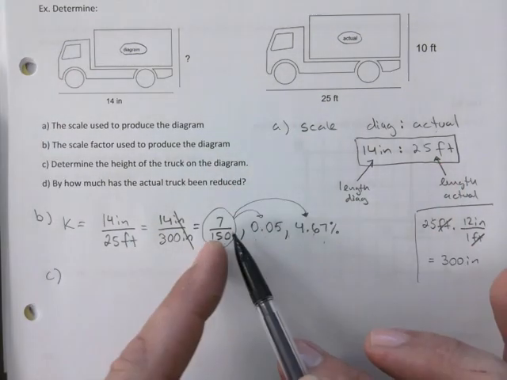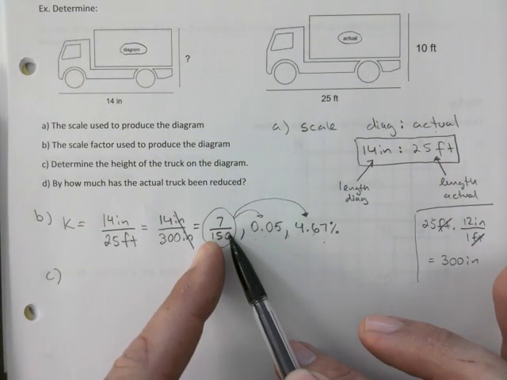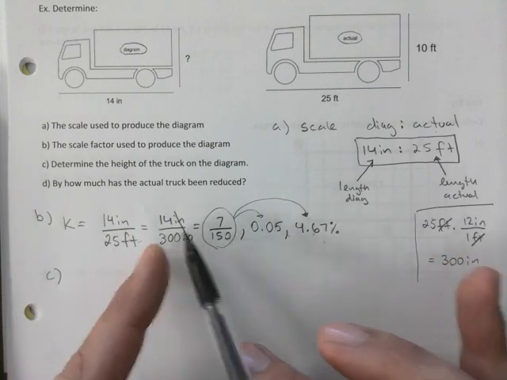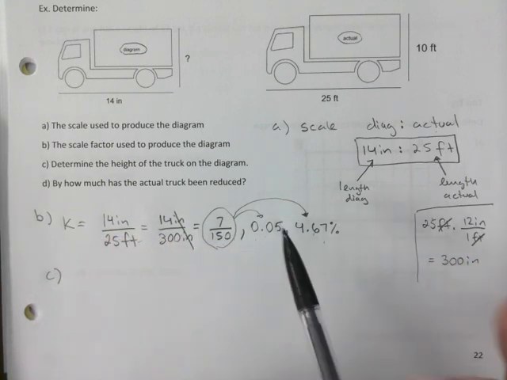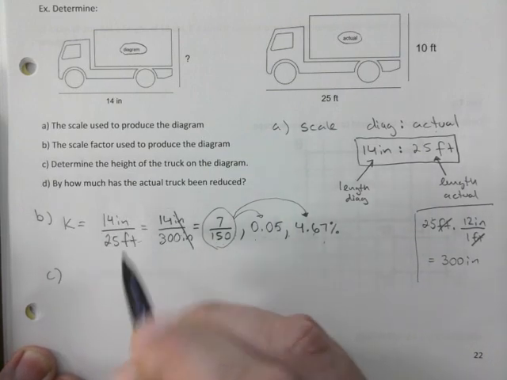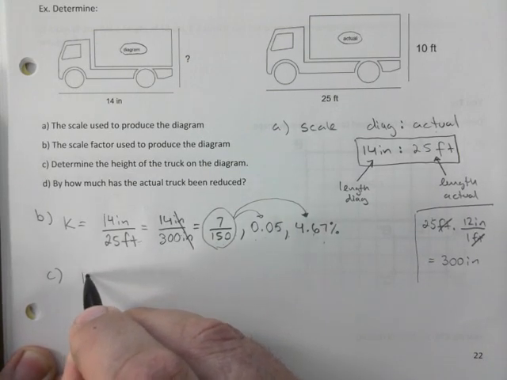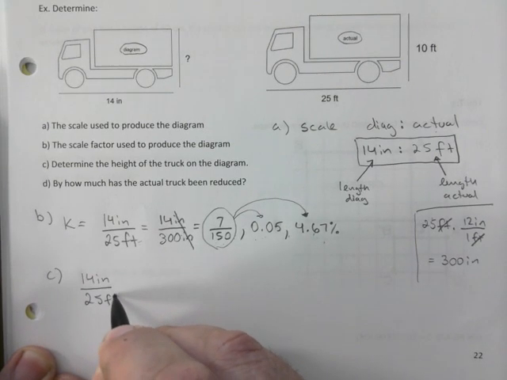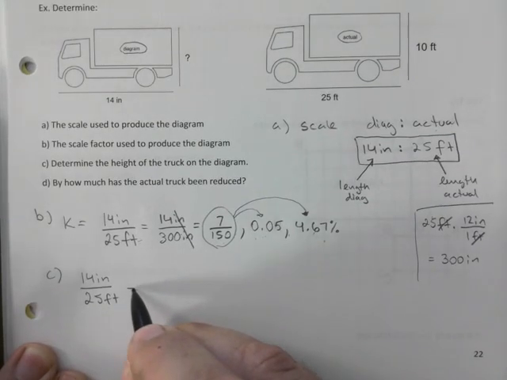Okay, so this is always true. This is always true, right? So which one do you want to use? It's up to you. Okay, I'm going to use this one. In this particular case, I'm going to use 14 inches over 25 feet. Okay.